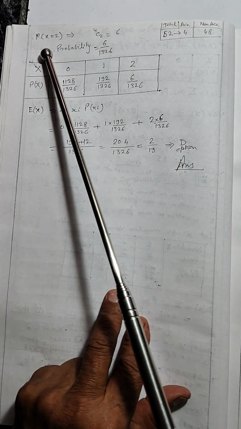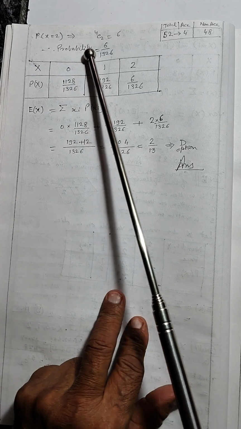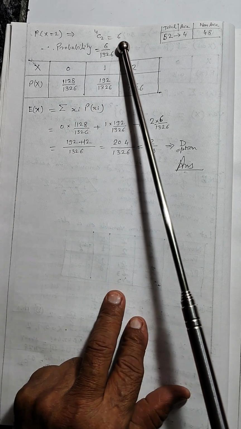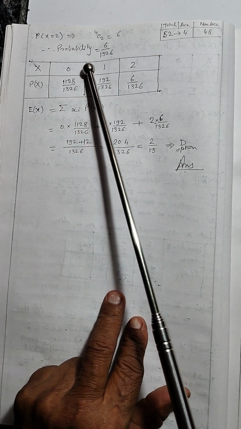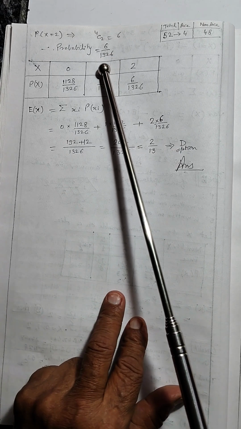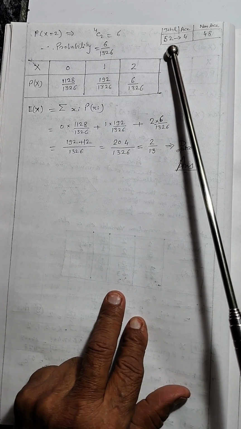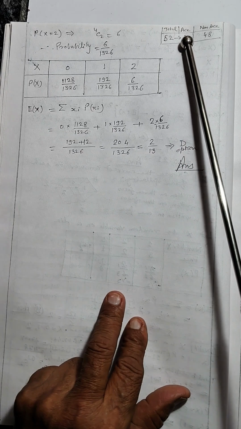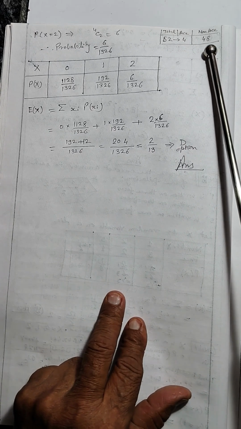So the probability of X equal to 2 will be 4C2, that is 6, therefore the probability will be 6 upon 1326. You see, the total cards are 52, aces are 4 and non-aces are 48.